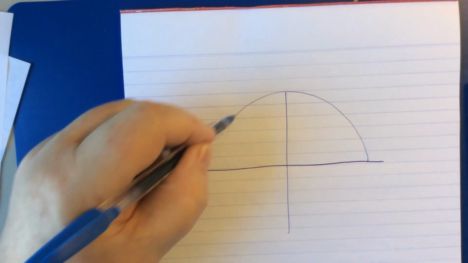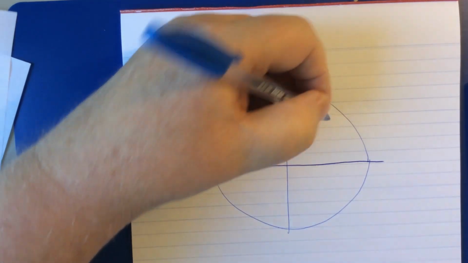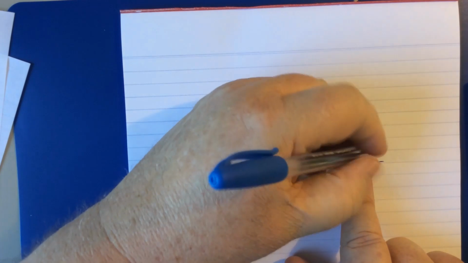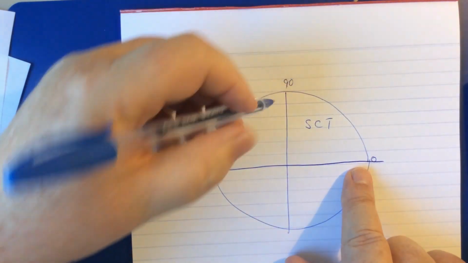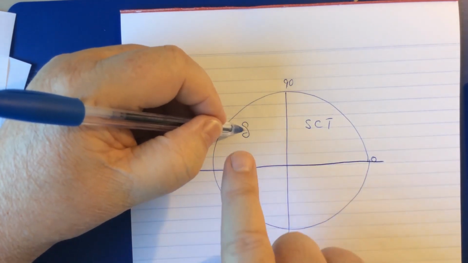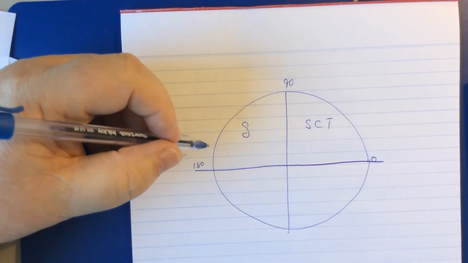There's a thing called the unit circle, and sines, cosines, and tangents are all positive in this thing between 0 and 90 degrees. Sines are also positive between 90 and 180 degrees.